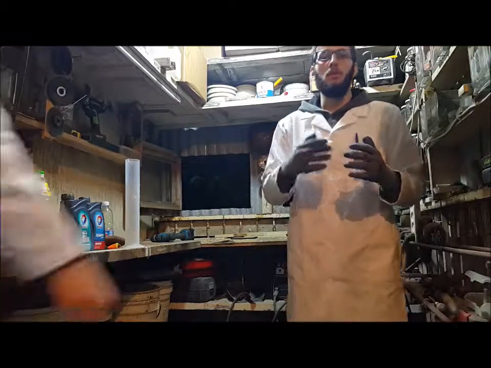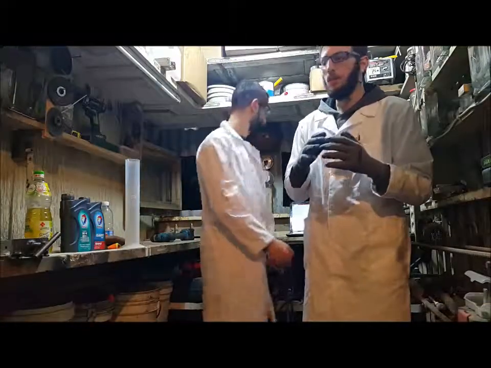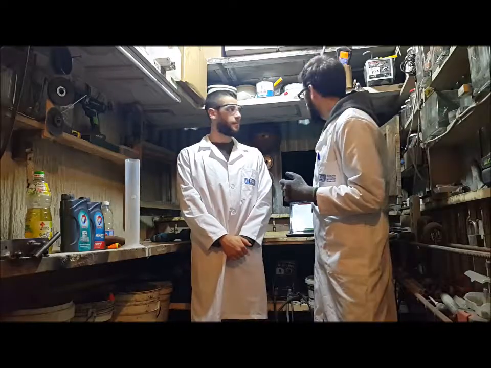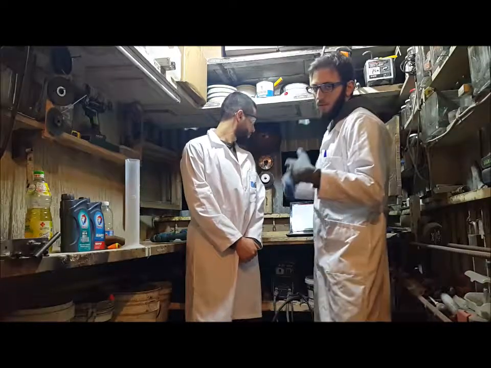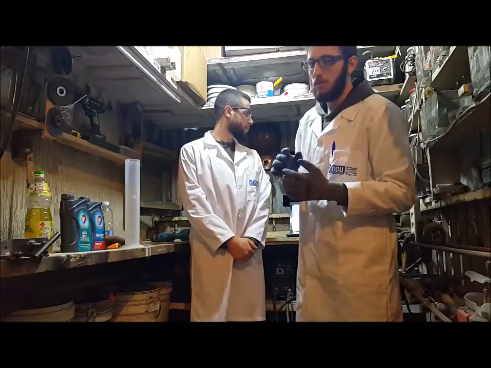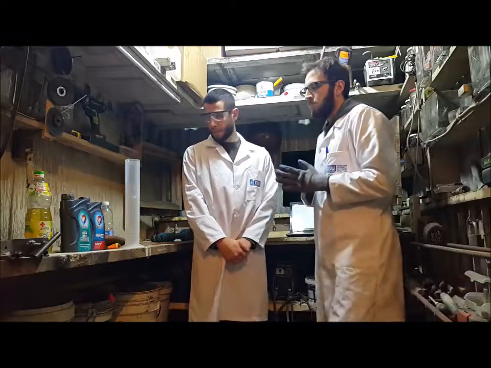Before we continue our experiment, I just need to clear up that the value obtained for the salty water should be multiplied by 10 to the power minus 3. So it's actually 2.1 times 10 to the power minus 3 Pascal seconds.